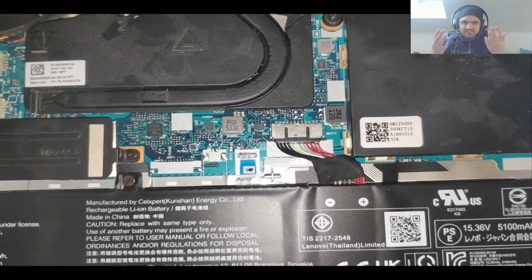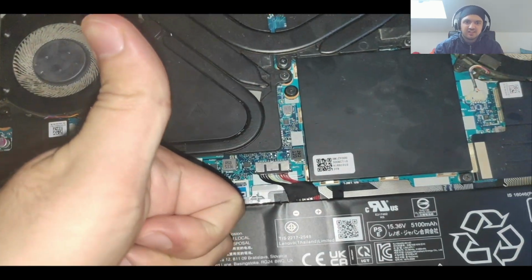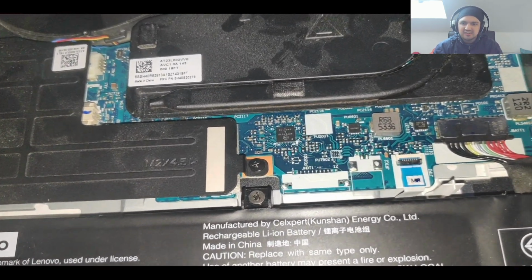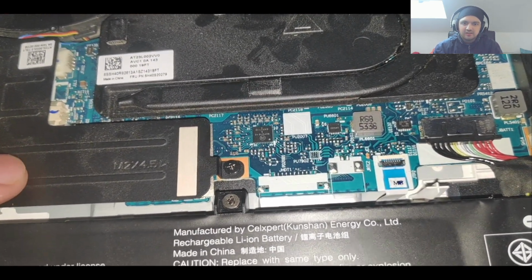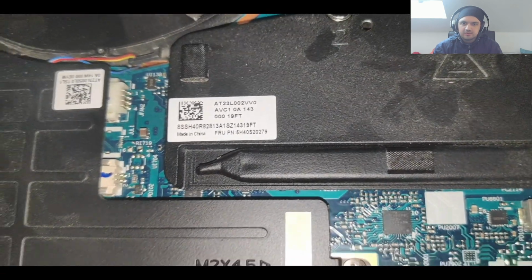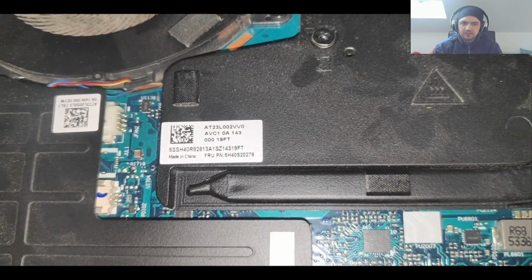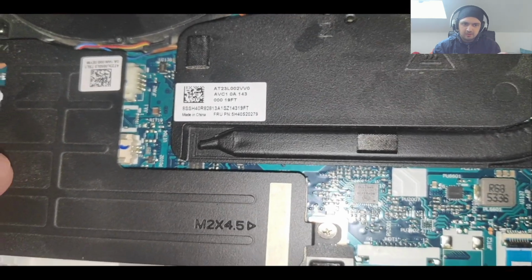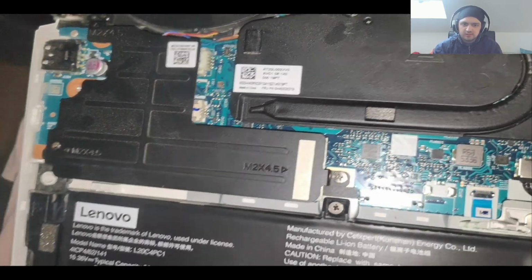I mean, I'm using these SSDs in the system right now, so if there's any problem, that means I'm screwed. But we are fine. Okay, so now I think I'm gonna close the laptop and go to the cloning section.